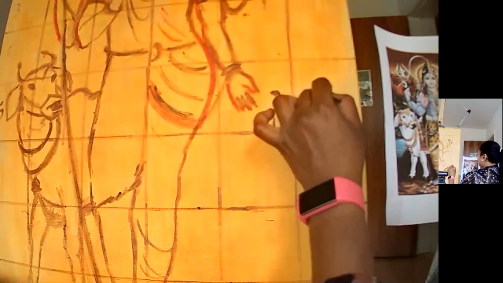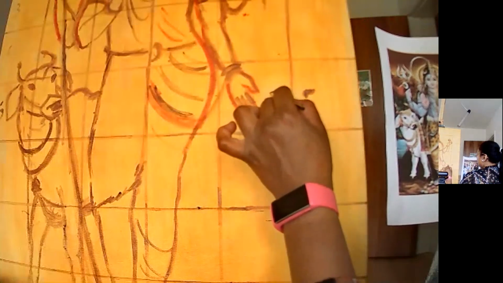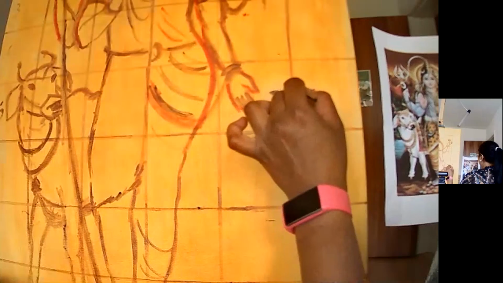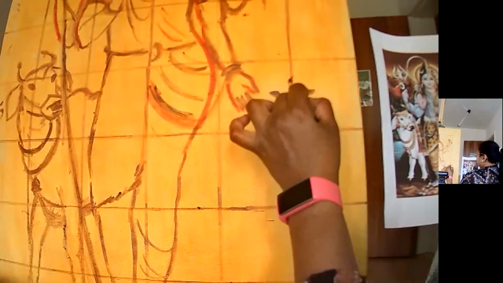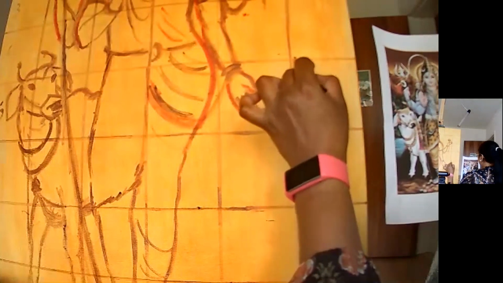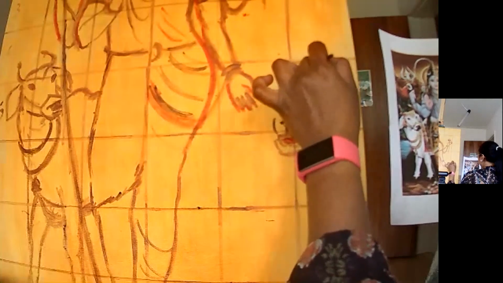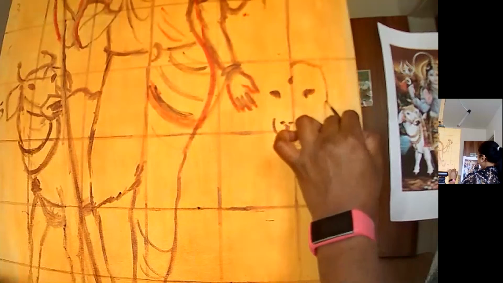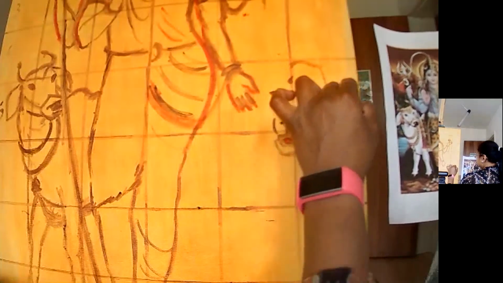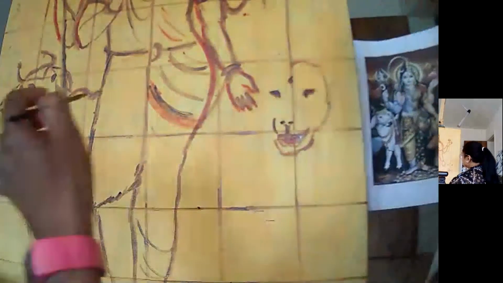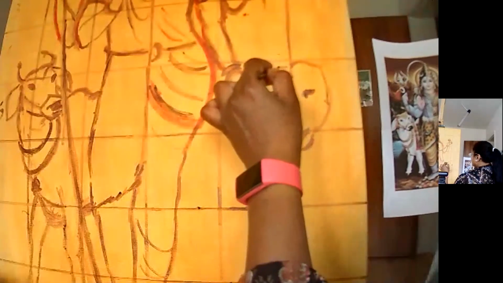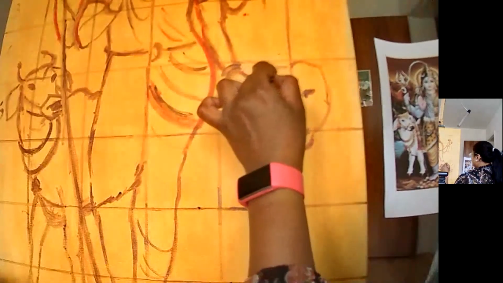Right here, and I will make this superstructure of the lion.